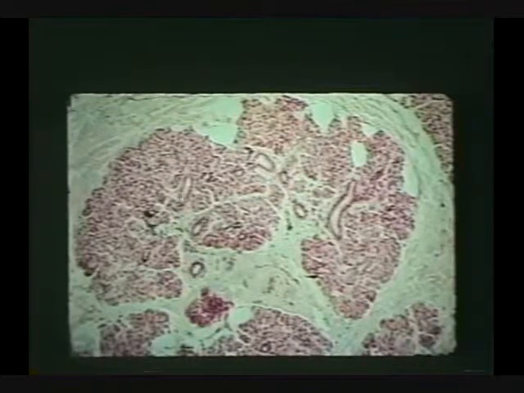Okay. Well, what are these structures like here? Ducts. Okay. Name this duct as specifically as you can. Intralobular. This duct? Interlobular. Good.